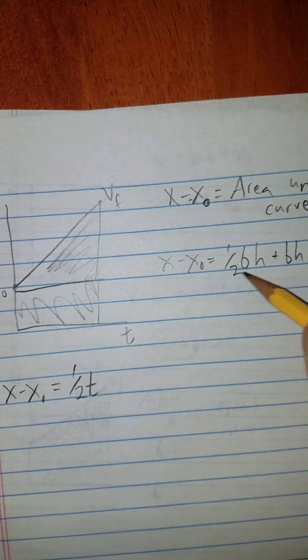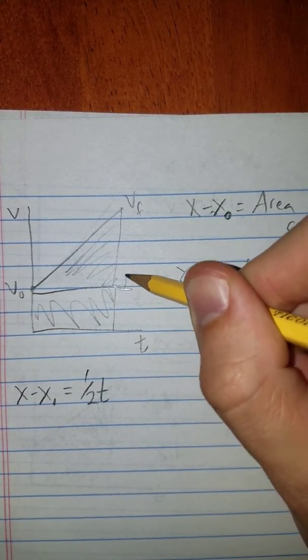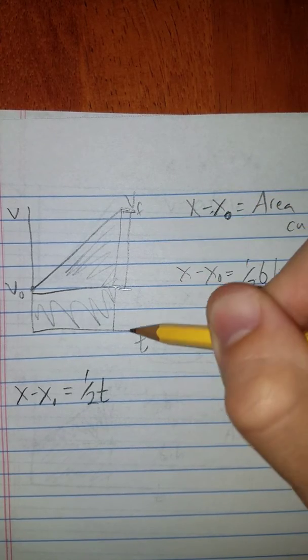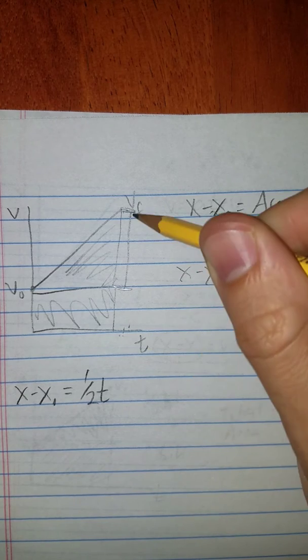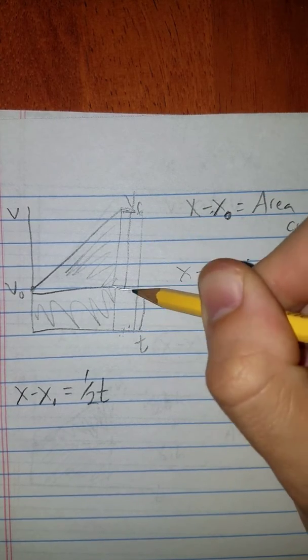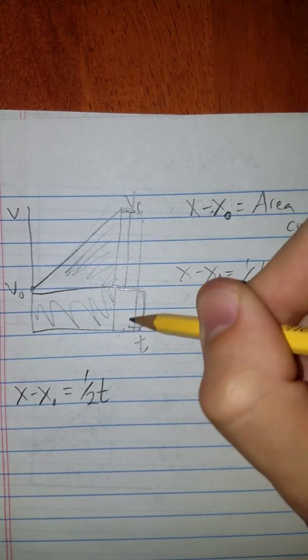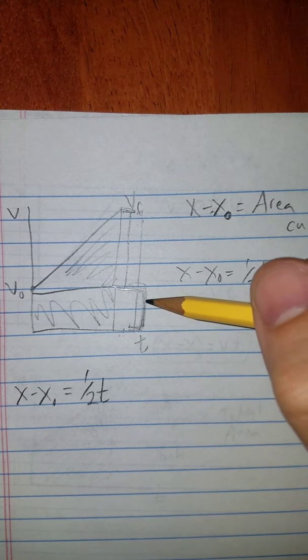And then it's the height of the triangle. Now remember, the triangle starts here and goes up to here. It's not this whole height, it's not just VF. It's VF minus this much, or you might say the change in velocity.